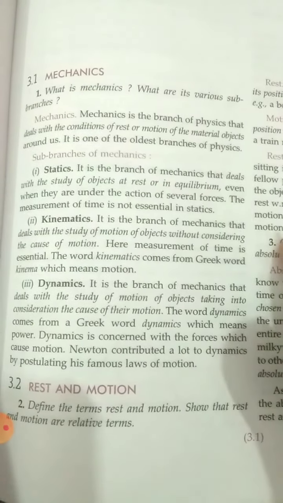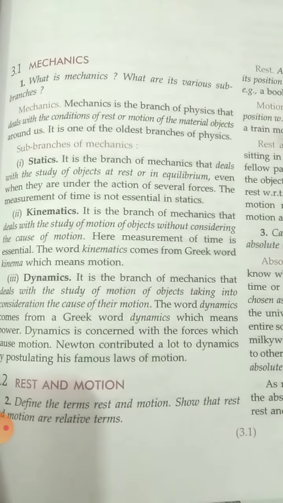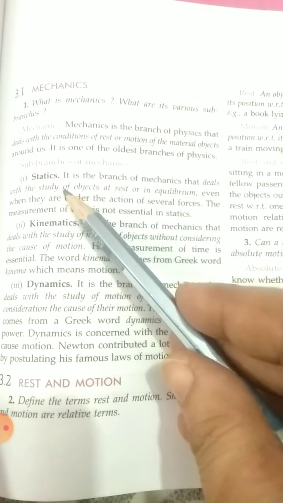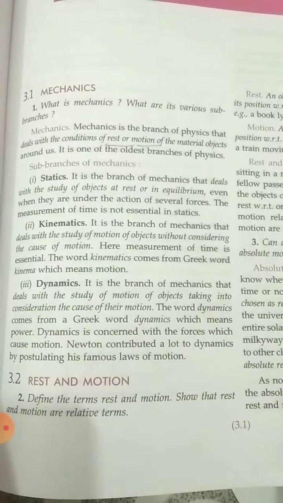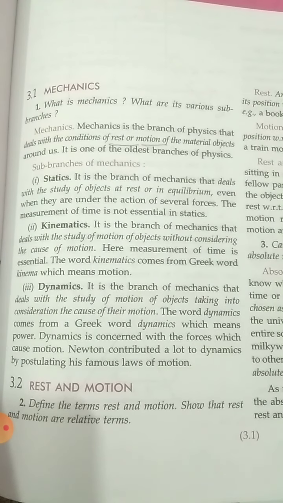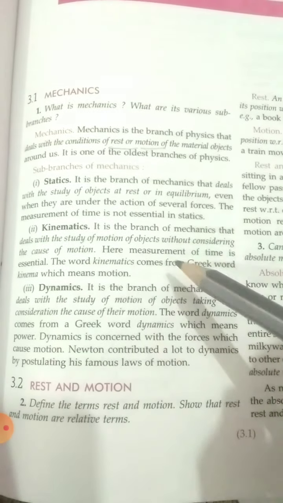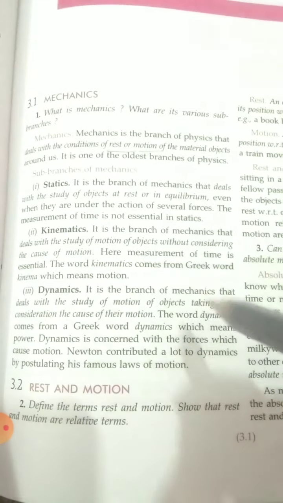Mechanics is the branch of physics which deals with objects, whether they are at rest or in motion. It consists of three parts: statics, kinematics and dynamics. What do you mean by statics? Statics is the branch where you study objects when they are at rest, and kinematics is where you study objects when they are moving and you do not know the cause of the motion.